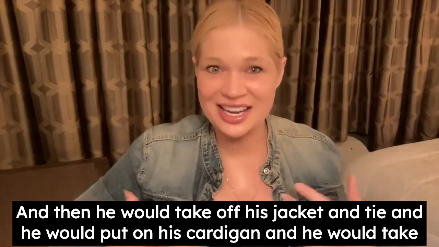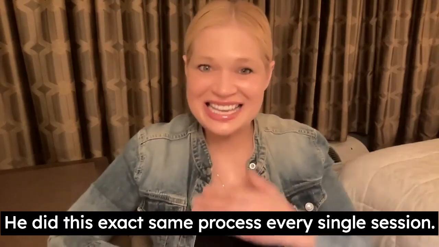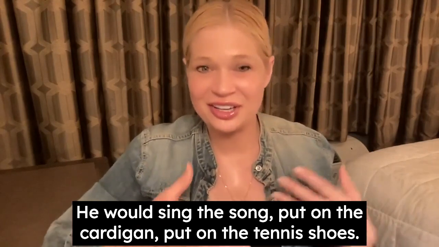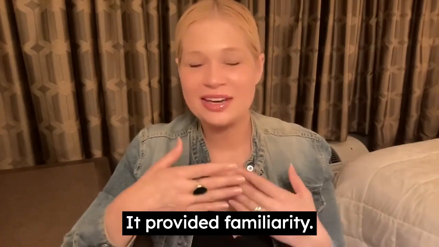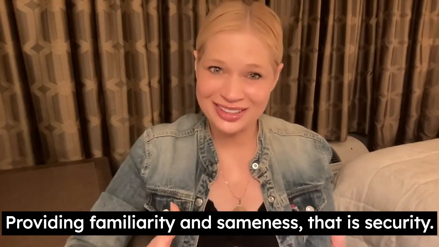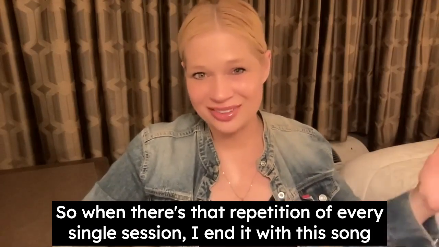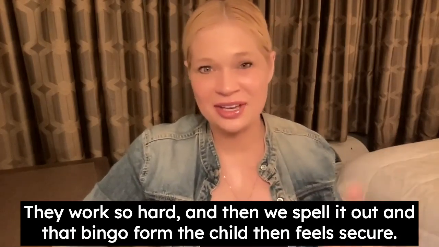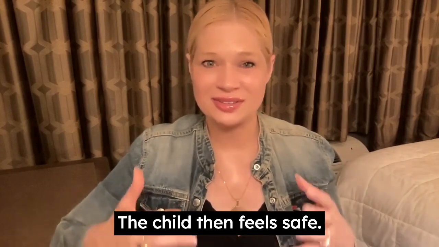And then he would take off his jacket and tie, and he would put on his cardigan, and he would take off his work shoes, and he'd put on his tennis shoes. He did this exact same process every single session. He would sing the song, put on the cardigan, put on the tennis shoes. And what did that provide for the audience? It provided familiarity. And in providing familiarity and sameness, that is security. So when there's that repetition of every single session, I end it with this song that's whatever the child's name is. They work so hard, and then we spell it out in that bingo form. The child then feels secure. The child then feels safe.